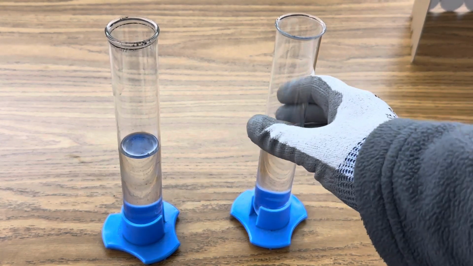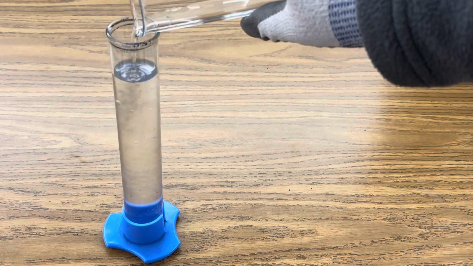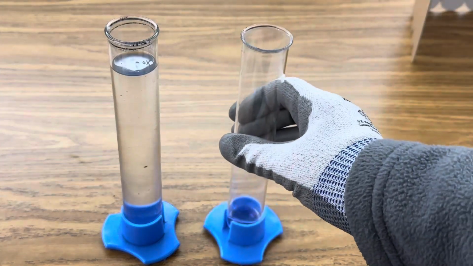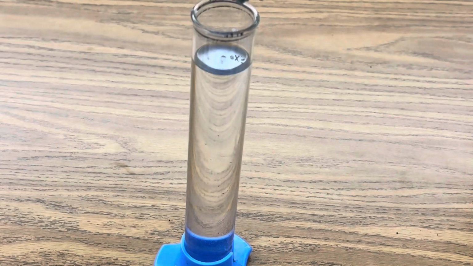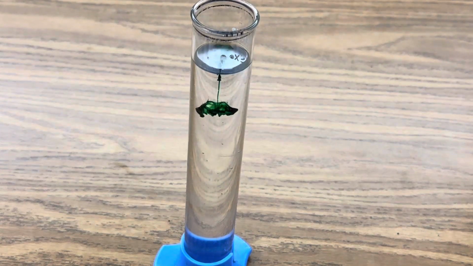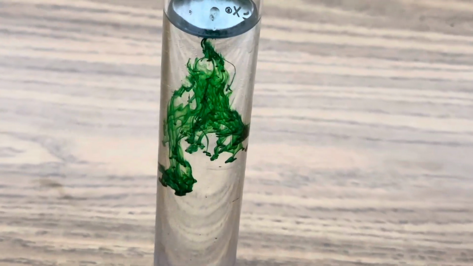The first step is to add your water to your isopropyl alcohol. And remember, the isopropyl alcohol is miscible in water. That means it will dissolve in water. Then add just a drop of green food coloring, put on a stopper, and mix the solution until you have a nice homogenized green solution.